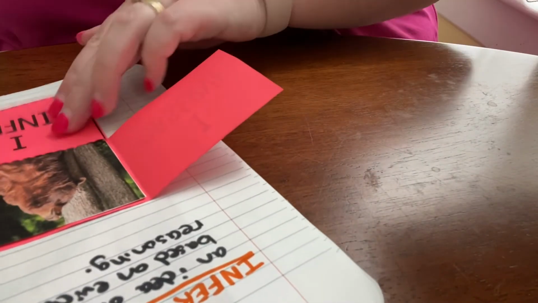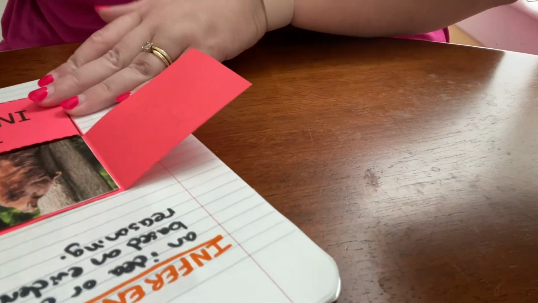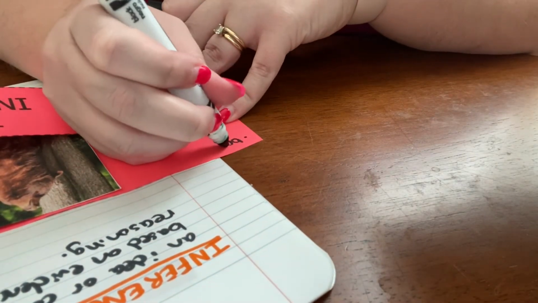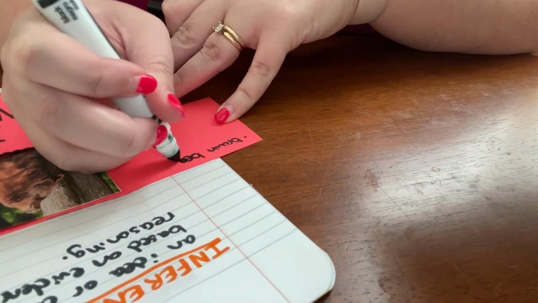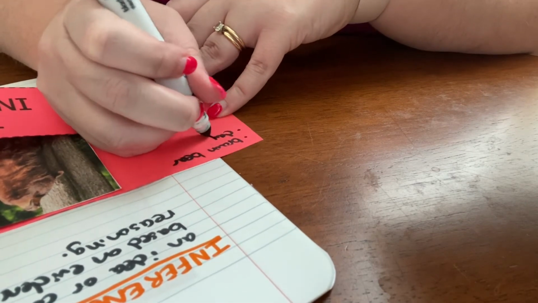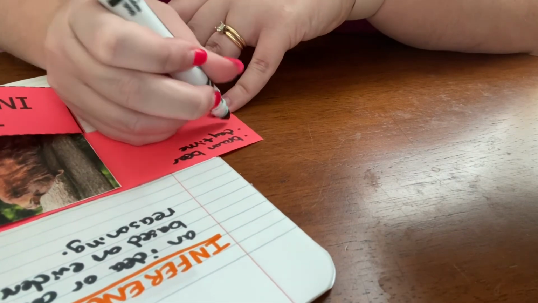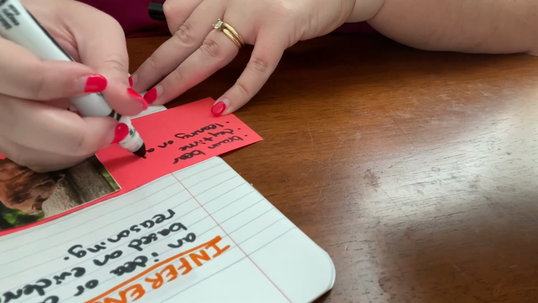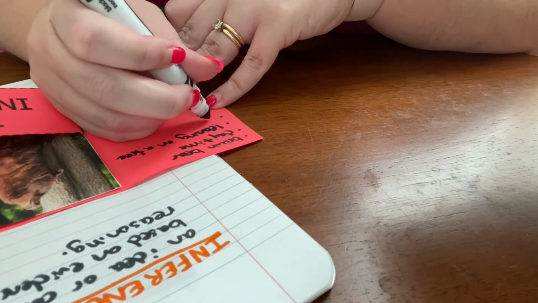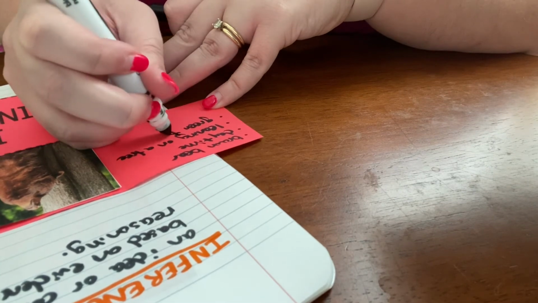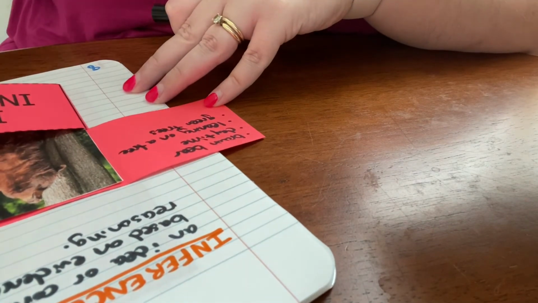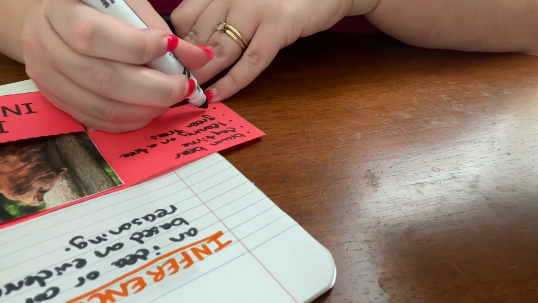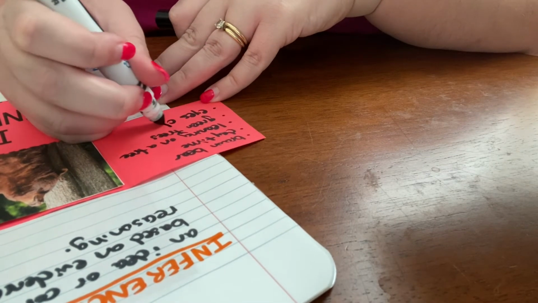So on my I observe tab, I'm going to write some bullet points there. A brown bear. Daytime. Leaning on a tree. Green trees. His eyes are closed if you look closely.